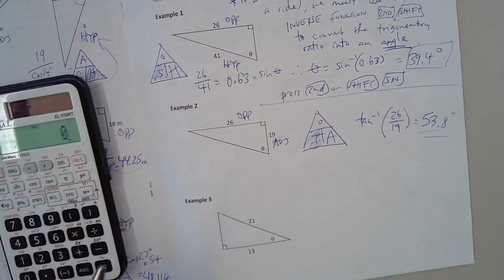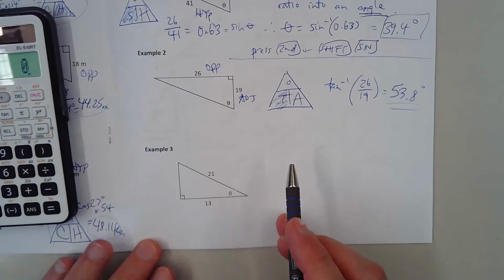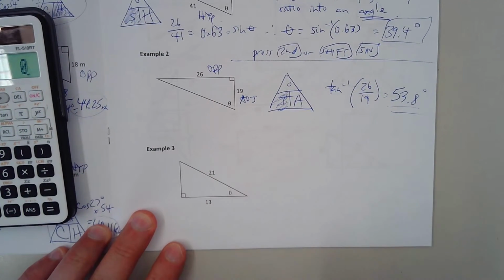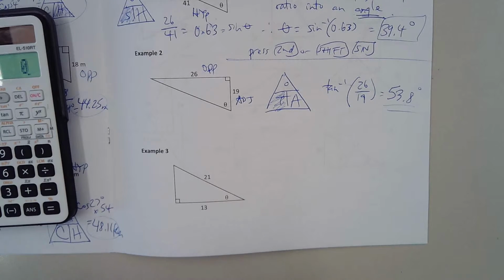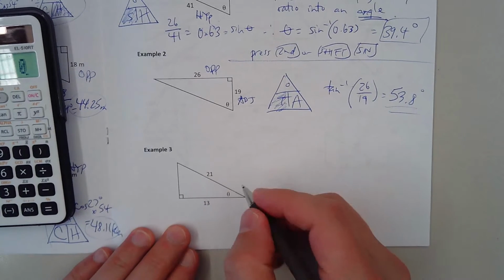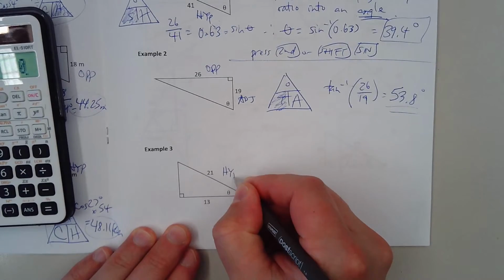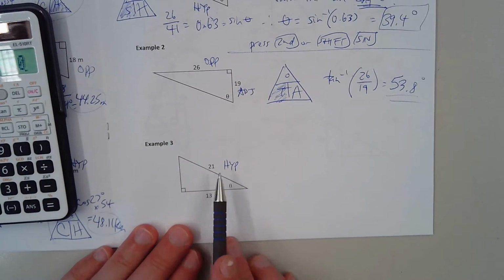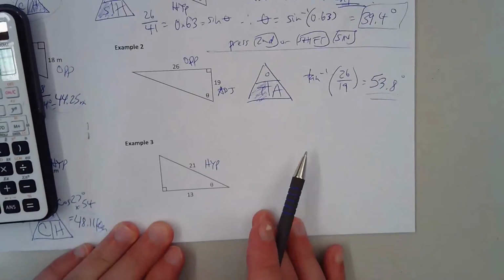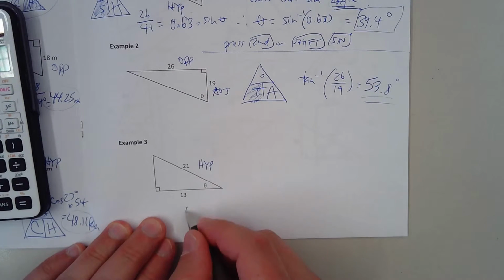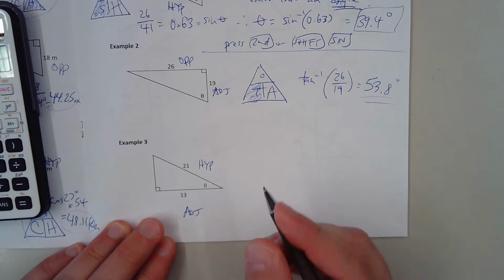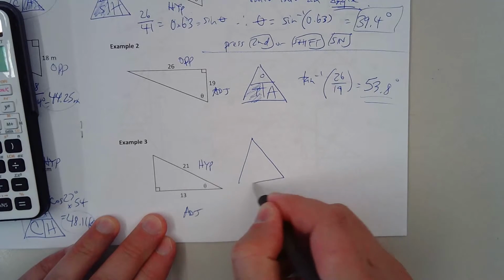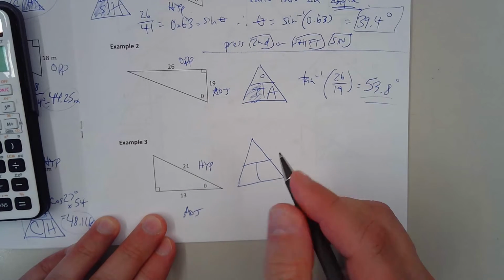Okay, example 3. So the 21 is called what side? Yep, hypotenuse. We're on page 15. So hypotenuse, and this would be the adjacent. So that is which ratio?